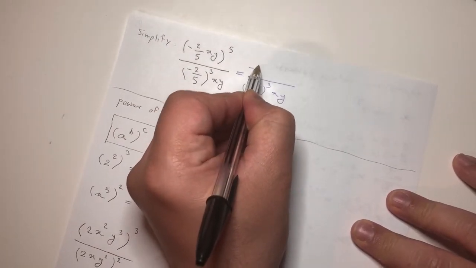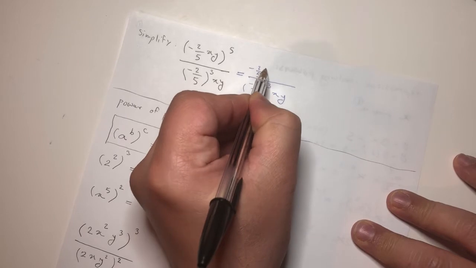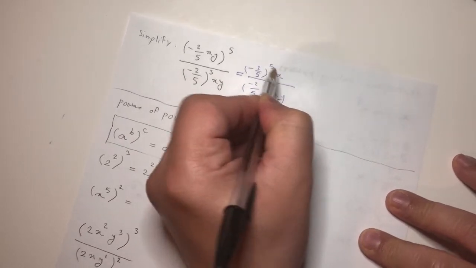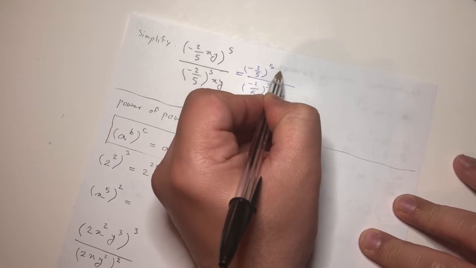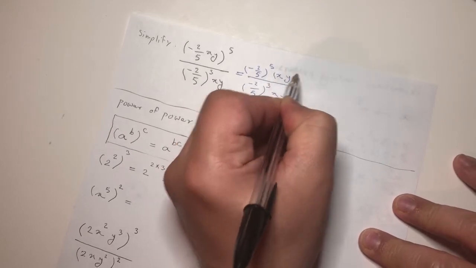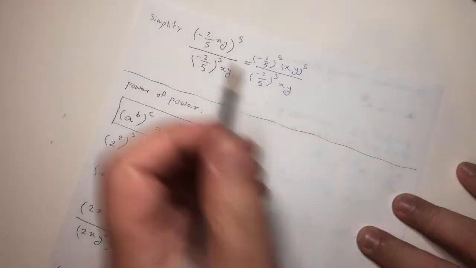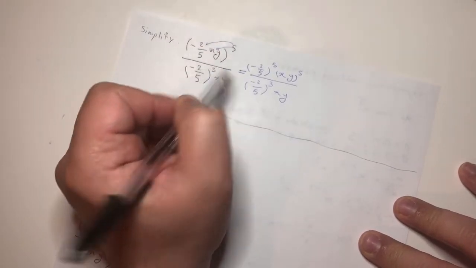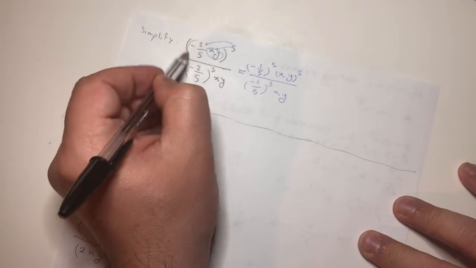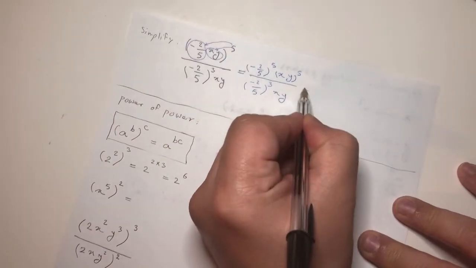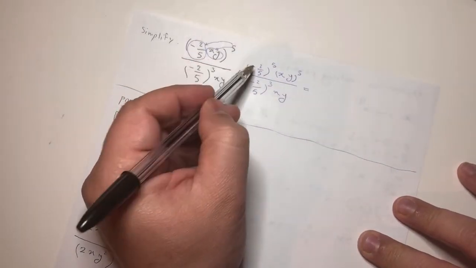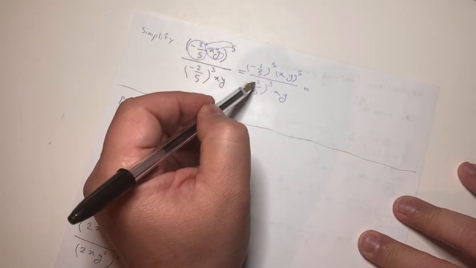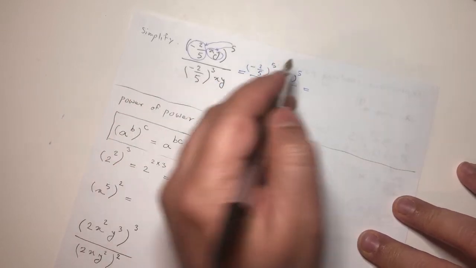So it would be minus 2 over 5 to the power of 5, x, y to the power of 5, right? I simply distributed this power between these elements here, okay? Now you can see you have minus 2 over 5 to the power of 5, minus 2 over 5 to the power of 3.